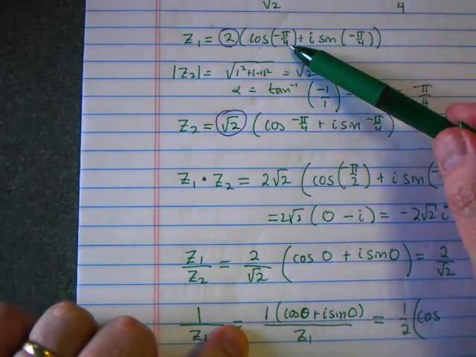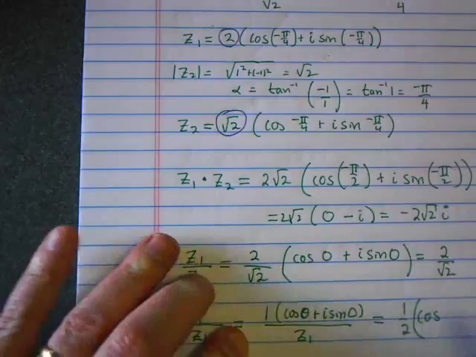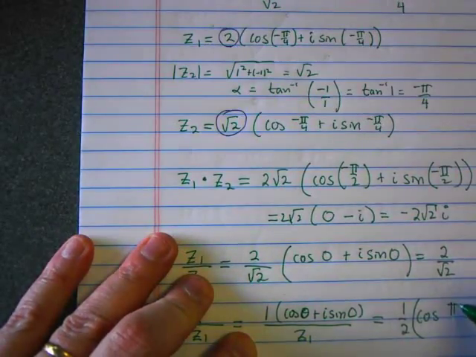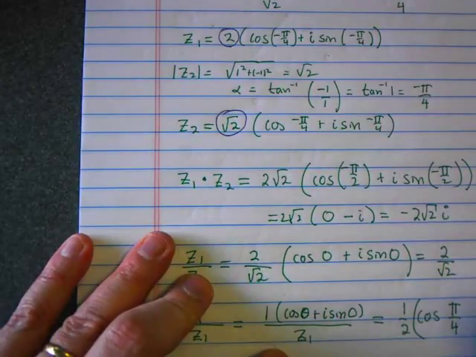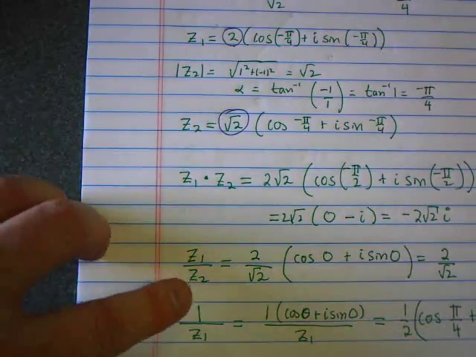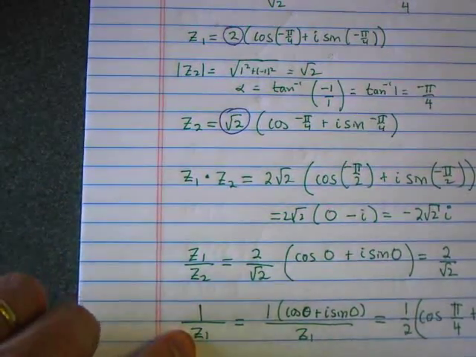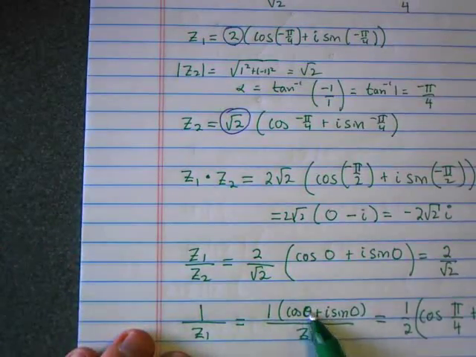0 minus negative pi over 4 is positive pi over 4. 0 minus a negative, 2 negatives, plus i sine pi over 4. So taking a complex number on bottom really isn't a big deal because you're just going to have your angle to be 0 if you're dealing with a real number.